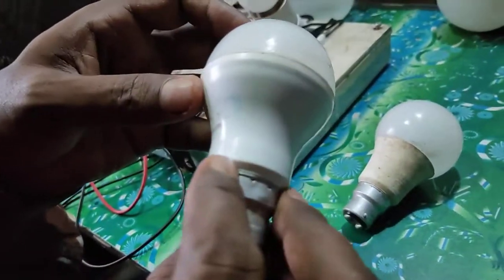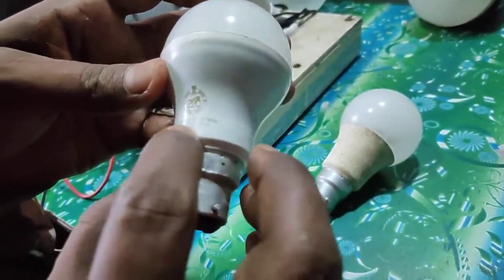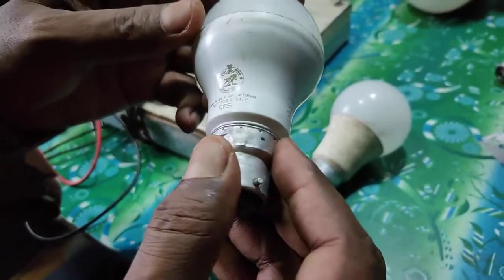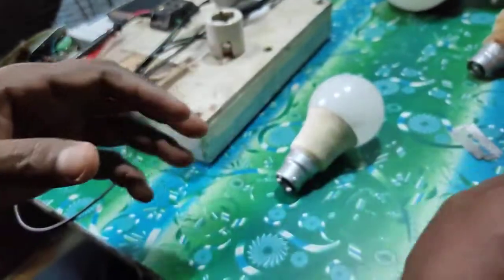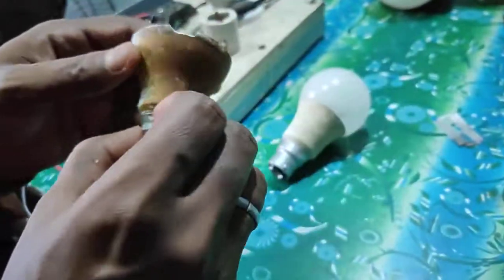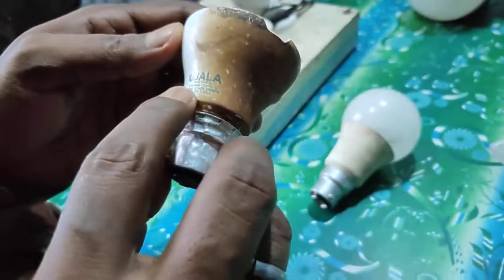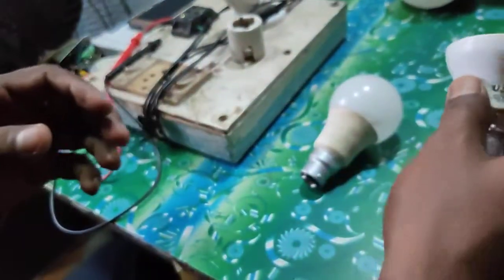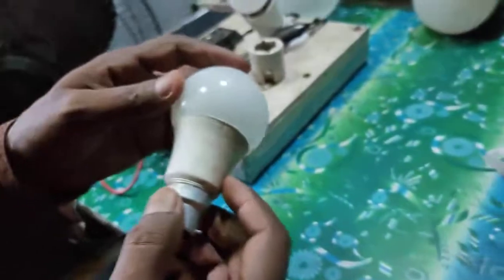This is an Odisha electricity board supply LED bulb, that is Ujala, Philips company. The second bulb is also Ujala. The Odisha government will supply Ujala. This is defective, so I have to repair it. Okay. So the topic is how to repair an LED bulb.